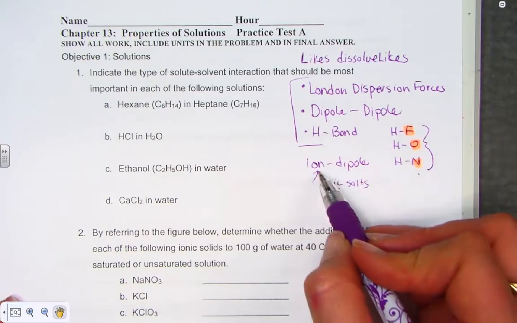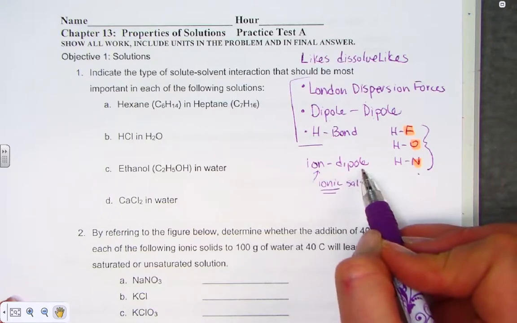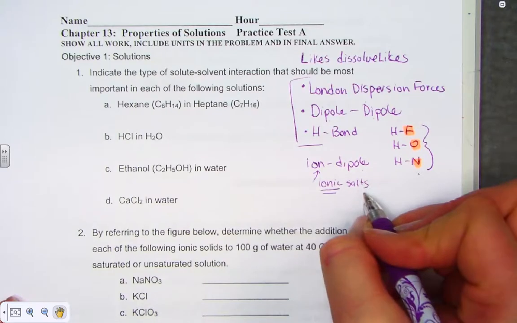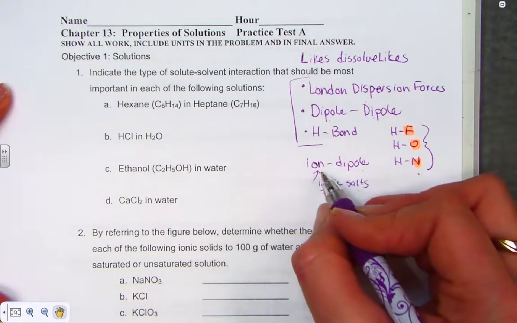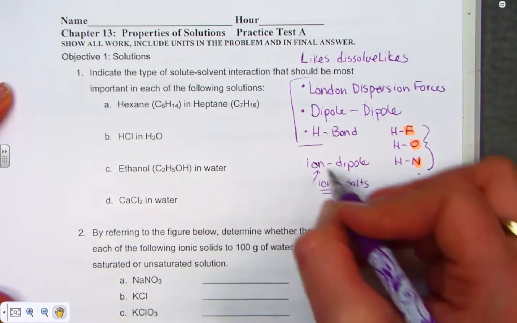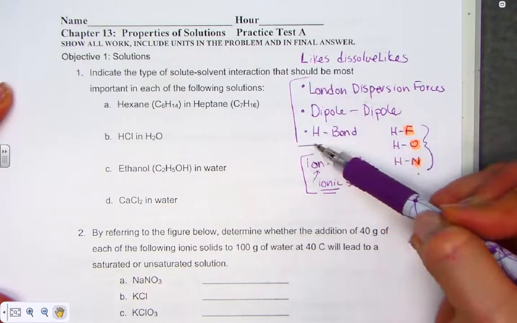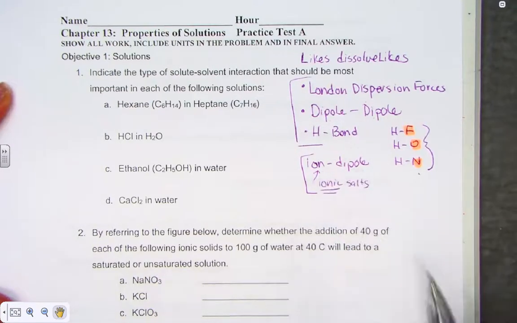And of course, something like sodium chloride, ionic, dissolving in water, which is polar, we'd have an ion-dipole. So when a salt goes into a polar solvent, the intermolecular attraction is an ion-dipole. It is left in its own category. So the intermolecular forces are the van der Waals forces, and a salt going into a solvent would be known as ion-dipole.